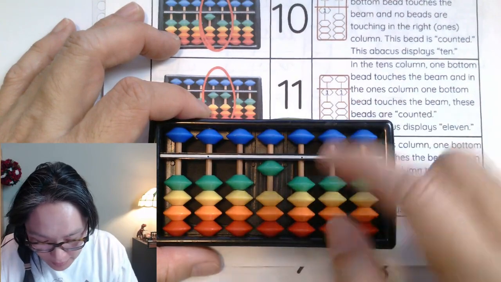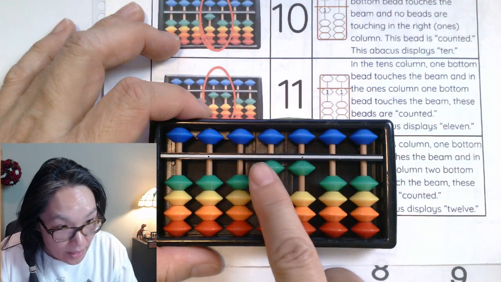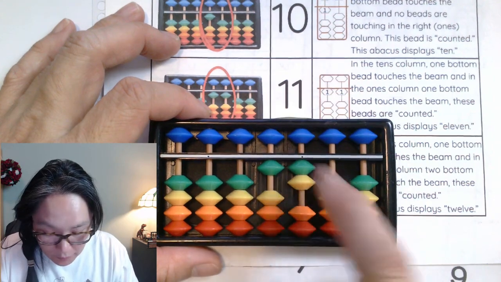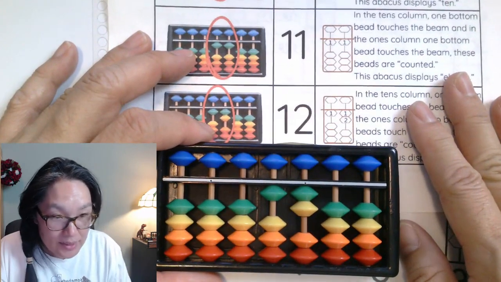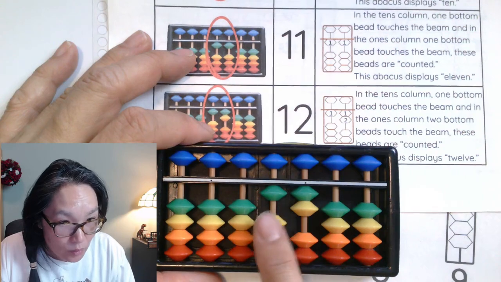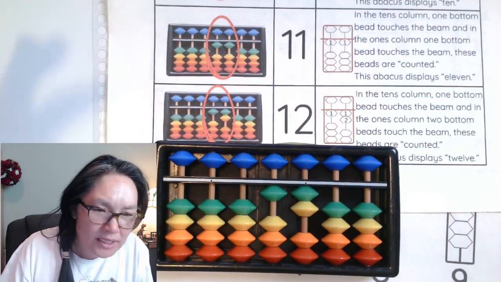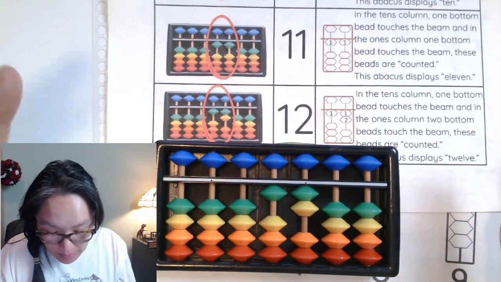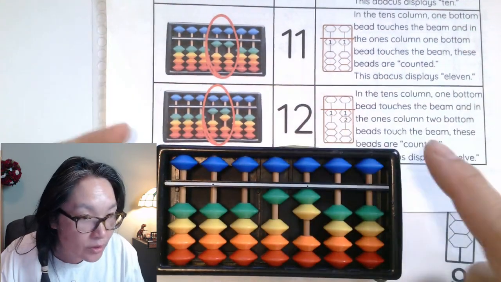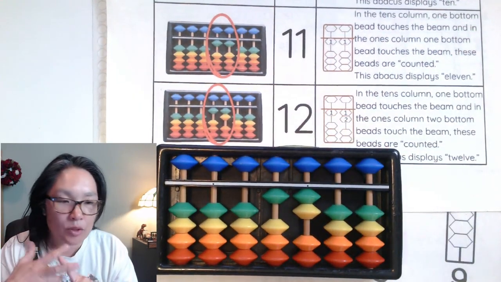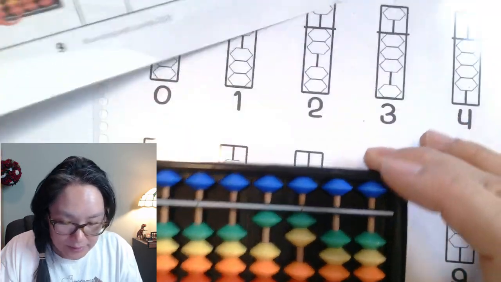So we have 10 and then we have 11. Notice this is 11. How do I know? Because this is 1 and 1. And then we have 12: 2 and 1, it looks exactly the same as how we write it. This is not rocket science. This is just reading the abacus. Why? After we learn how to read the abacus, we can add, subtract, multiply, and divide. So the first thing we're going to do is understand how to read the abacus.